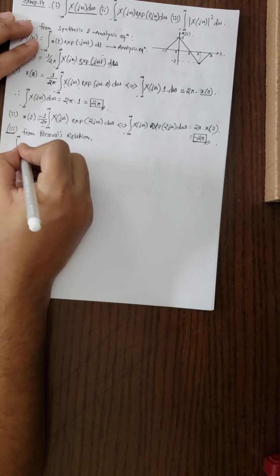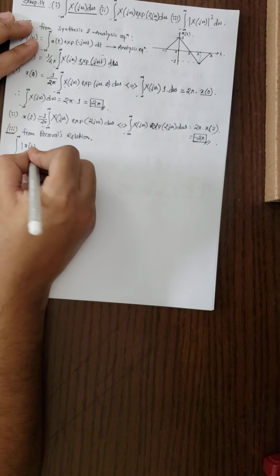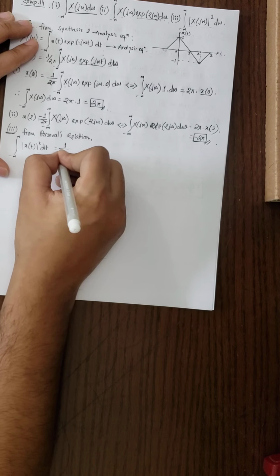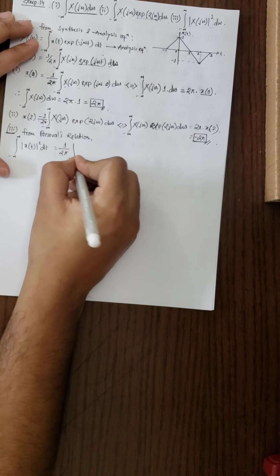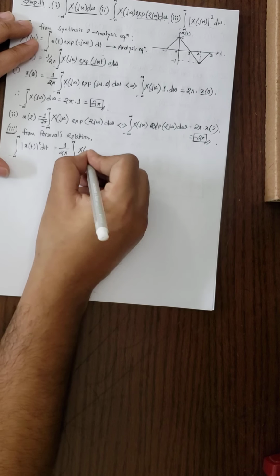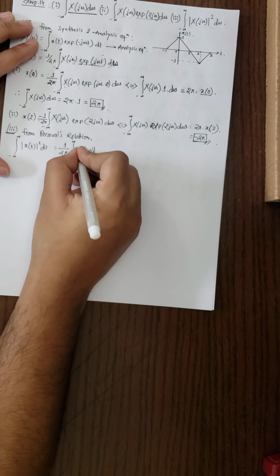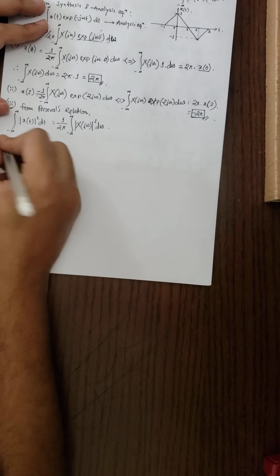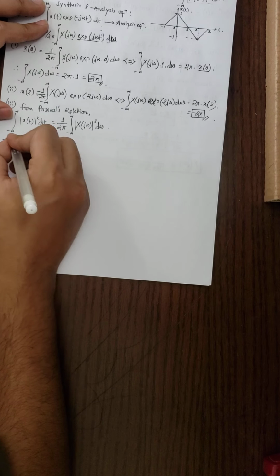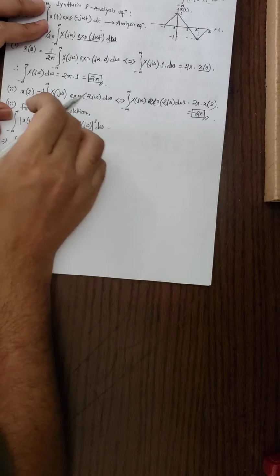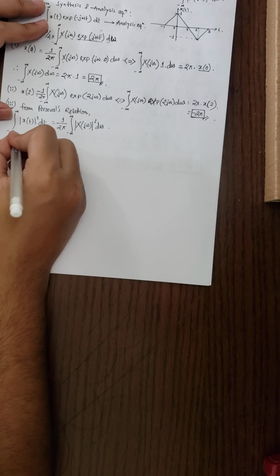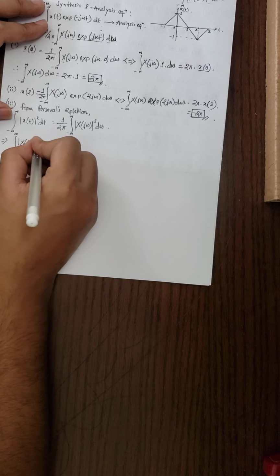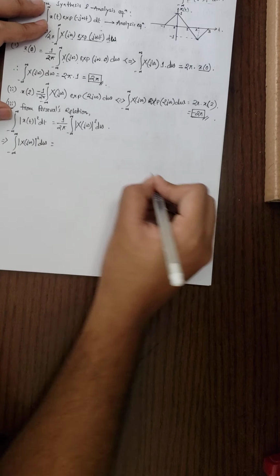minus infinity to infinity x of t whole square dt will be equal to 1 over twice pi minus infinity to infinity x of j omega squared d omega. So taking the right hand side to the left hand side, minus infinity to infinity x of j omega squared d omega.